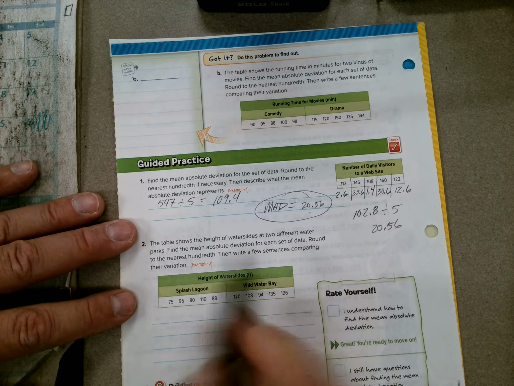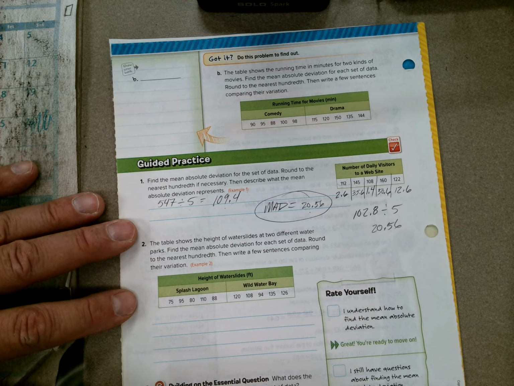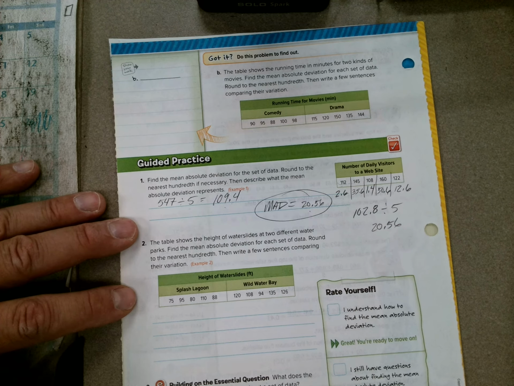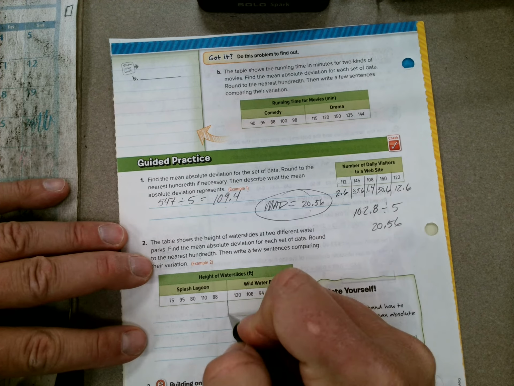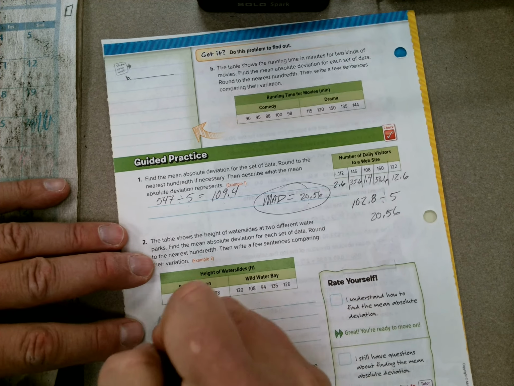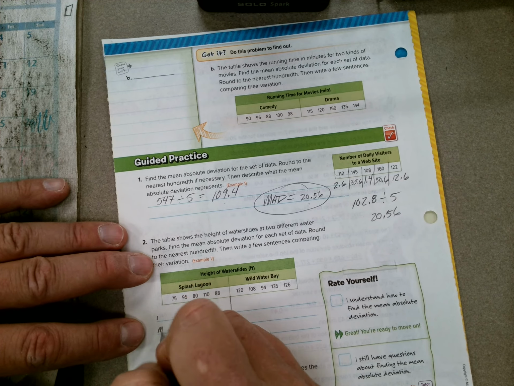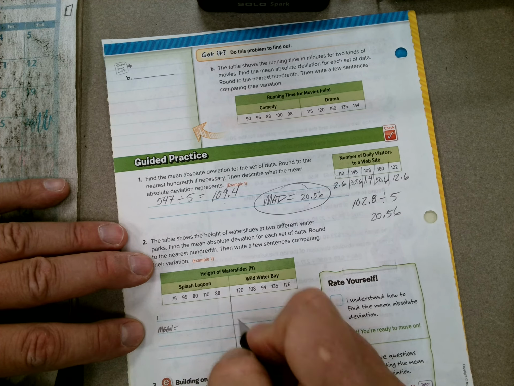Find the MAD for each data set. Round to the nearest hundredth and then write a few sentences. All right, let's go. First up, I'm going to draw a line right down through here so I separate it. And I'm going to put mean right here. I like to do all this work at the beginning, and mean right there.